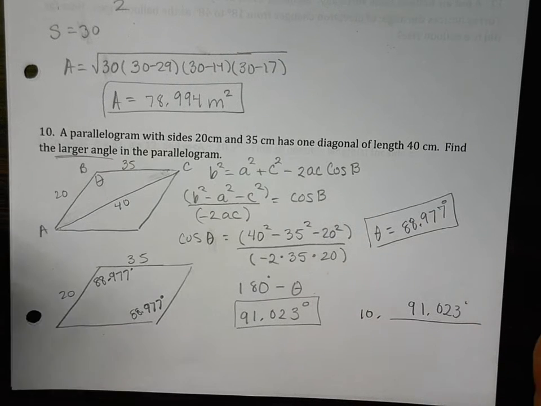Questions? You guys can all do this one on your own on the test. Okay.